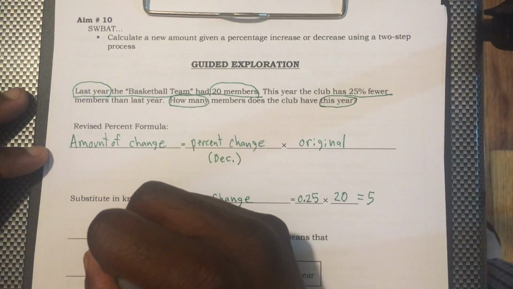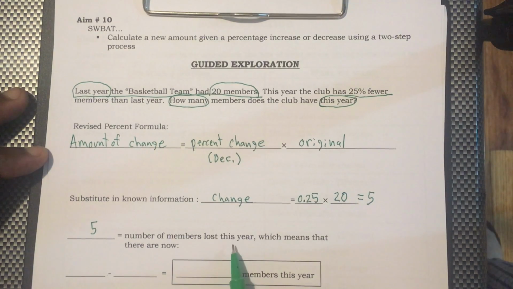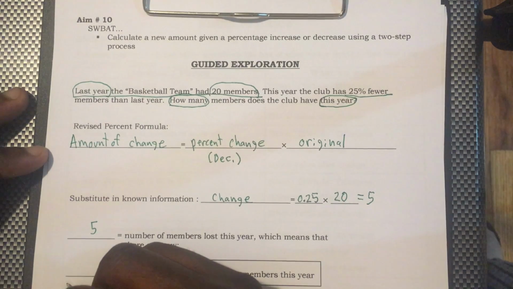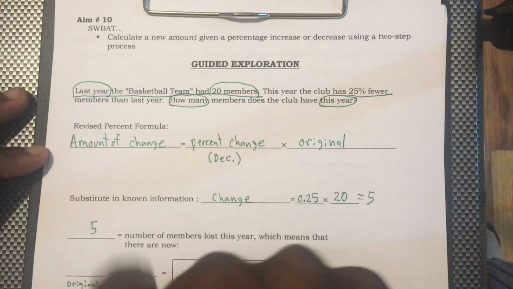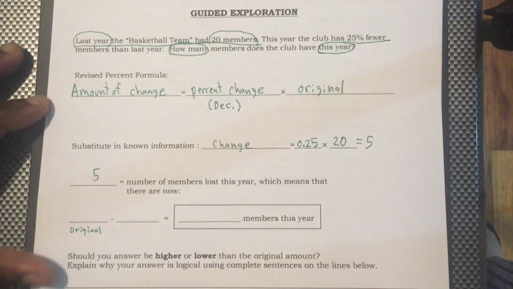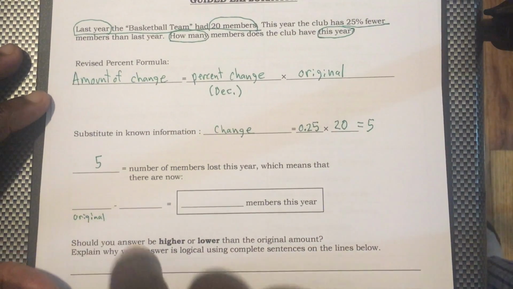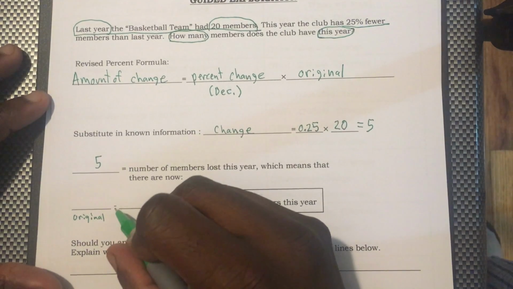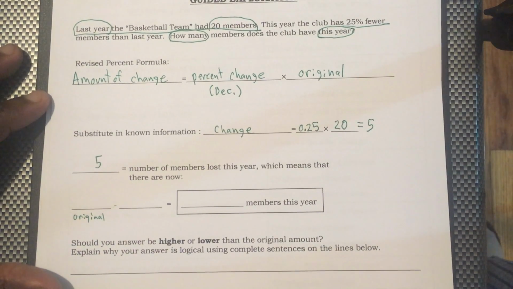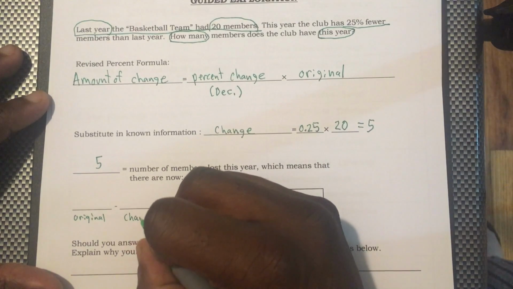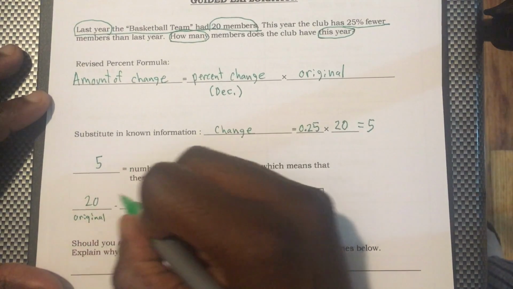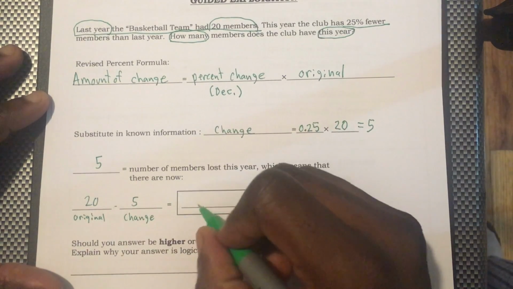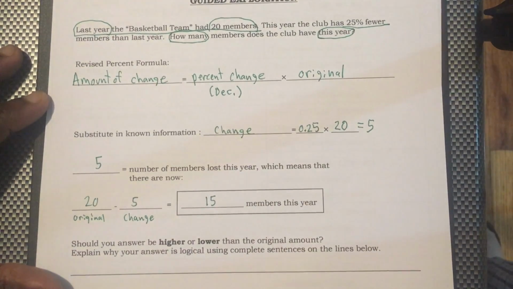So 5 is equal to the number of members lost this year, which means that there are now, well, let's do the math. We started with our original, and since we went down, we decreased, right? Then I'm going to subtract the change. My original from last year was 20 members. I'm subtracting 5 members. I now have 15 members this year.